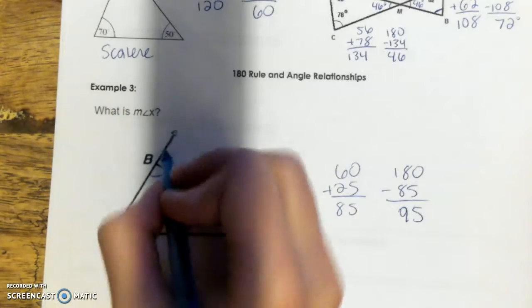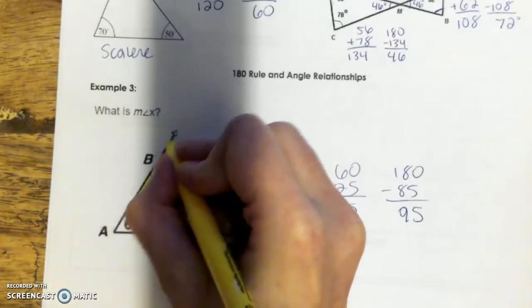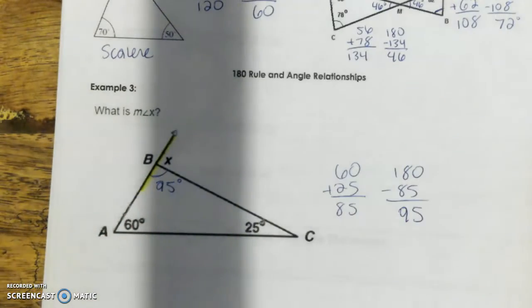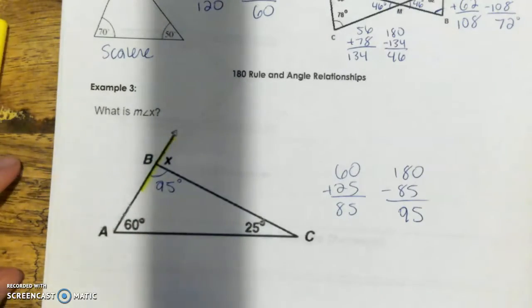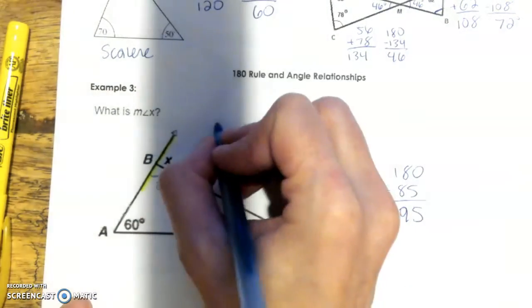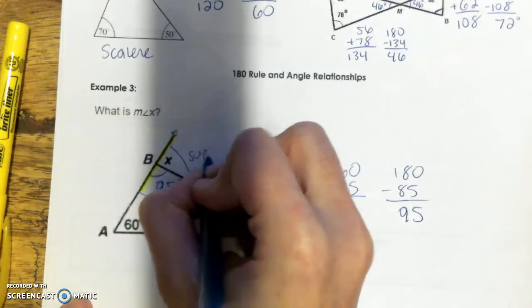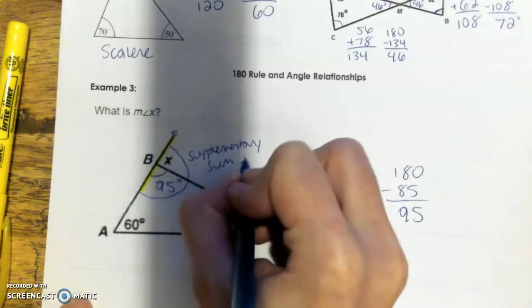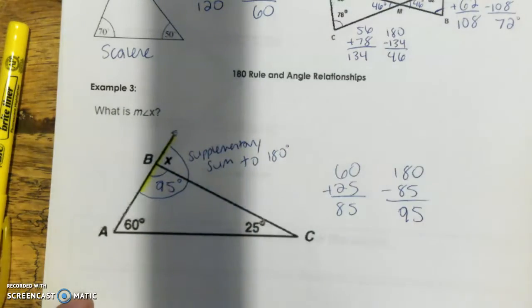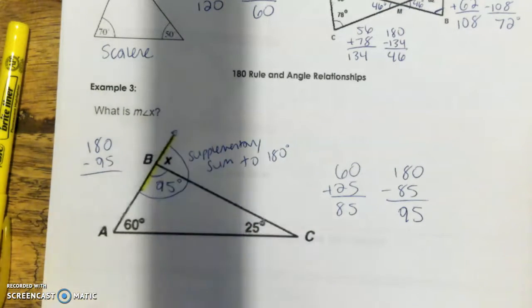Now looking at this, I see that X is a linear pair with 95. They're sitting on that line together. They're adjacent. They're right next to each other. So if they're like that, then I know that these two angles right here are supplementary, meaning they sum to 180. Right? So I can take 180 and subtract 95.